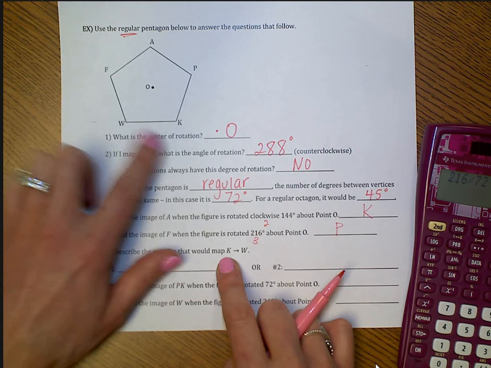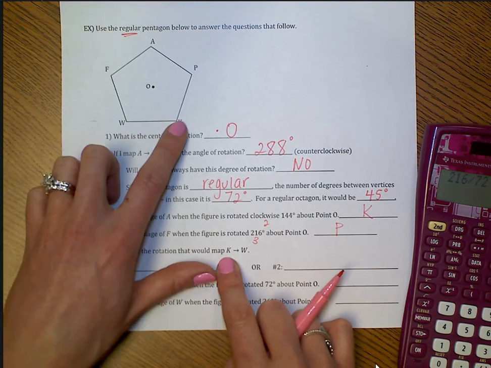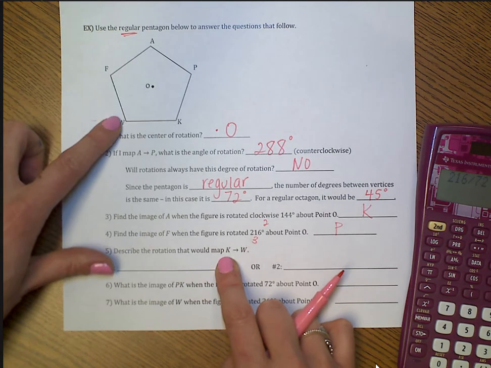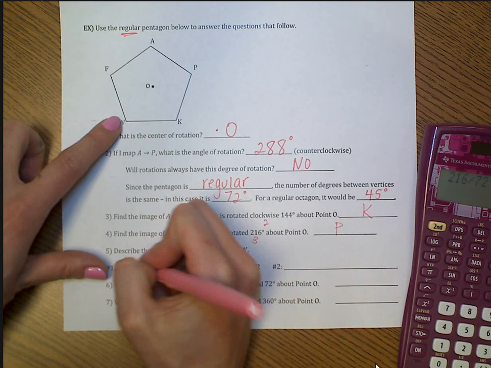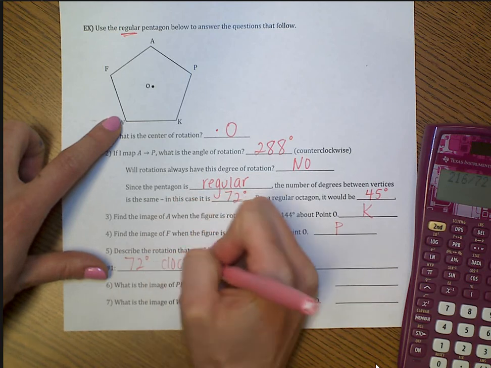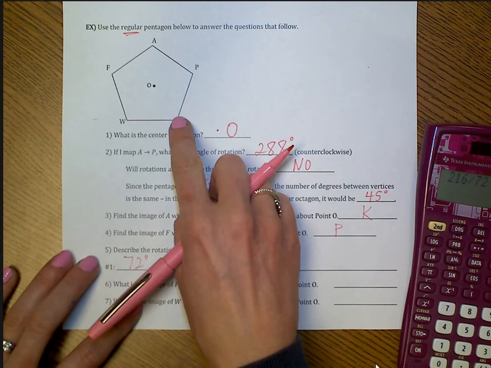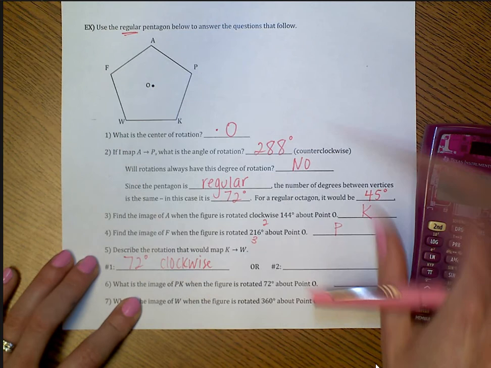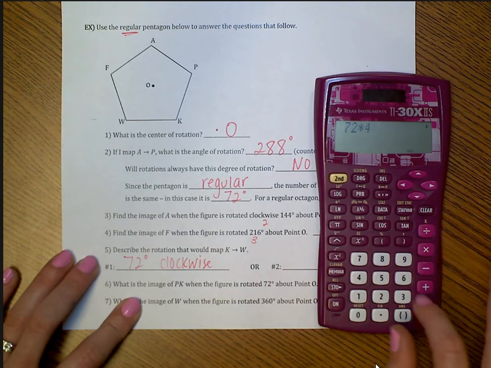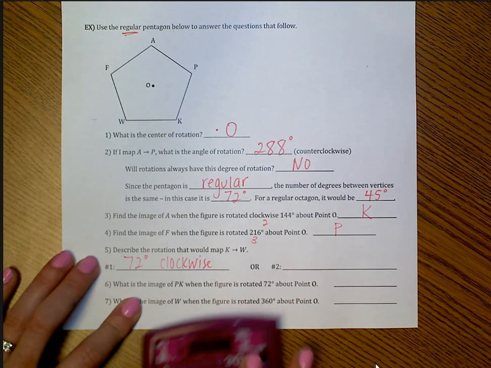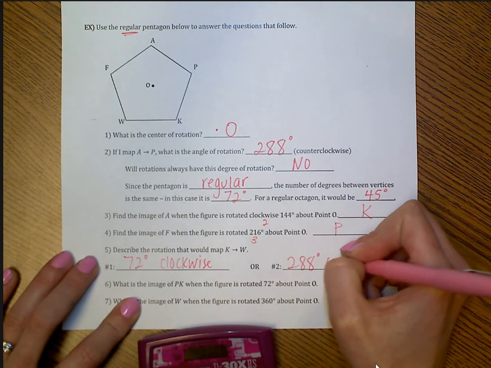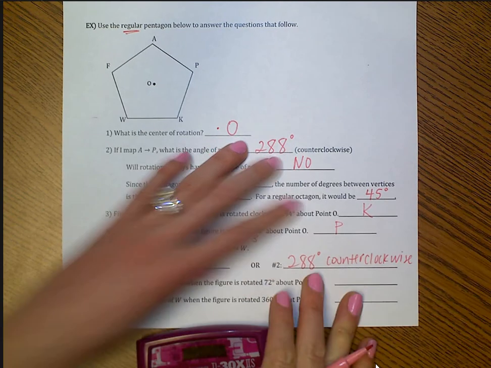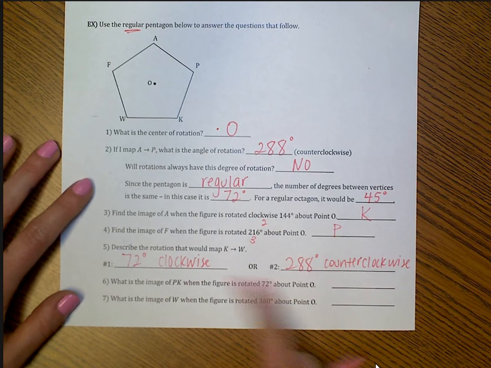So here's K, I want to get to W. So they could just make it go 1 turn to the left, which would be clockwise. So I could go 72 degrees clockwise. If I wanted to go counterclockwise the other way, I'd have to go 1, 2, 3, 4 points, which would be 72 times 4, 288 degrees counterclockwise. You could always turn more than full circle, but those are just a couple examples.